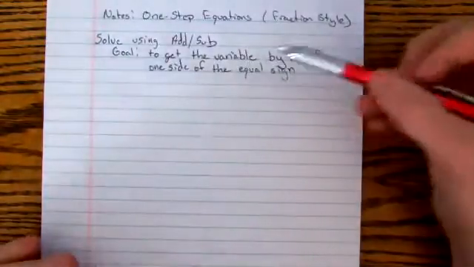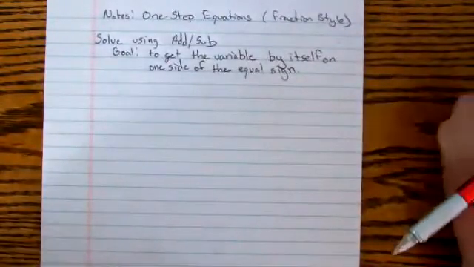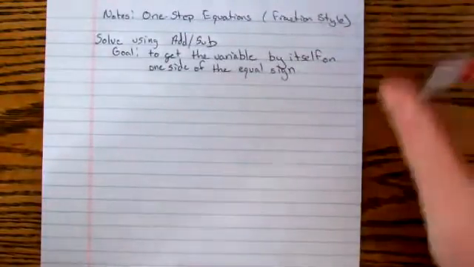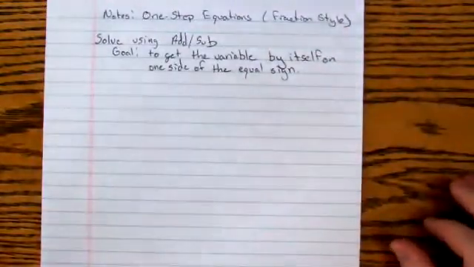So again, same goal. Get the variable by itself on one side of the equal sign. If the variable starts on the right side of the equal sign, get it by itself on the right side. If the variable starts on the left, get it by itself on the left side.